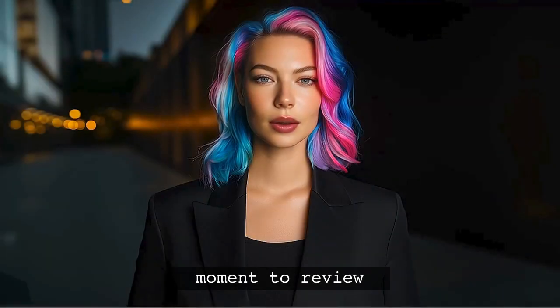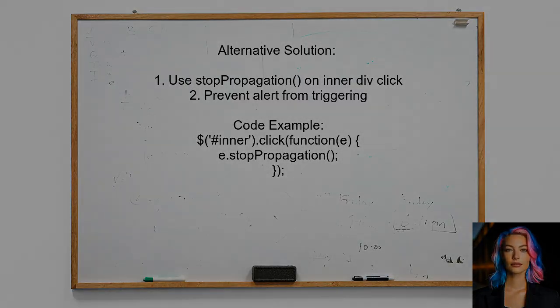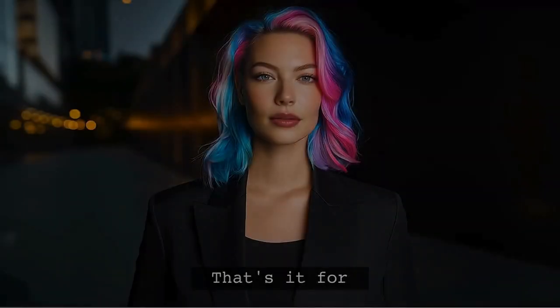Let's take a moment to review another user's answer. Another user suggests a different approach to prevent the alert from triggering when clicking inside the inner div. They recommend using the stopPropagation method. This method stops the click event from bubbling up to the outer div. That's it for that response.